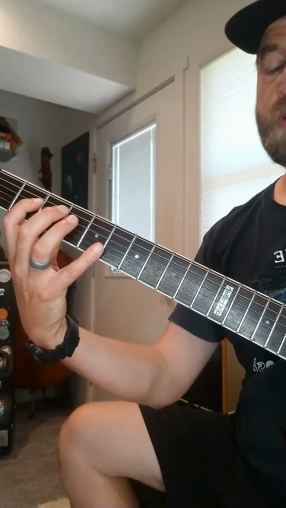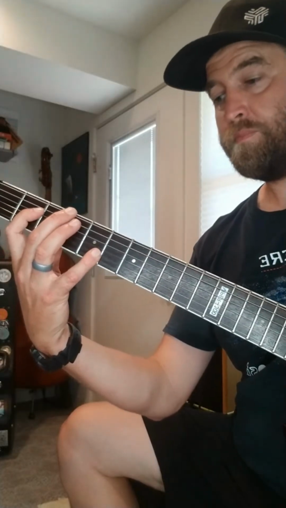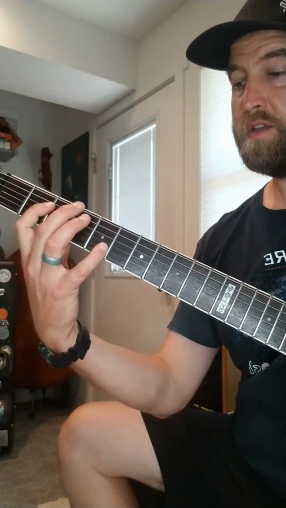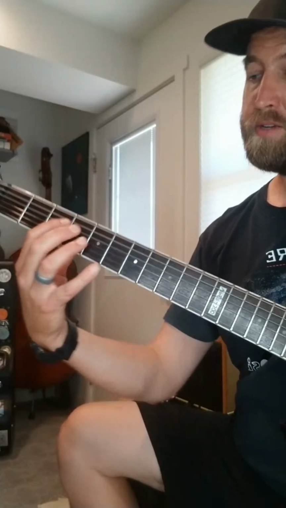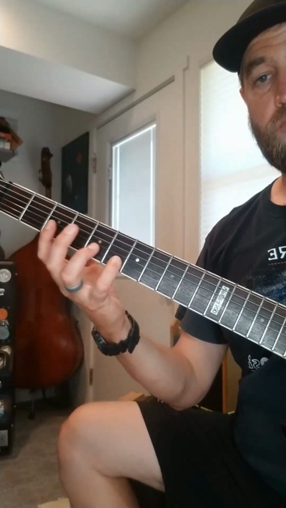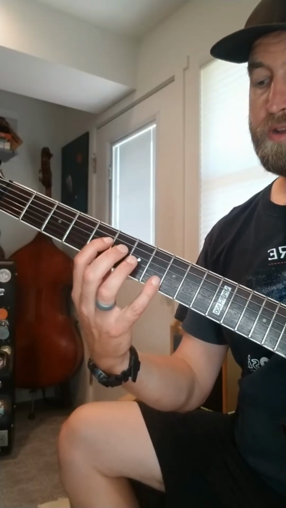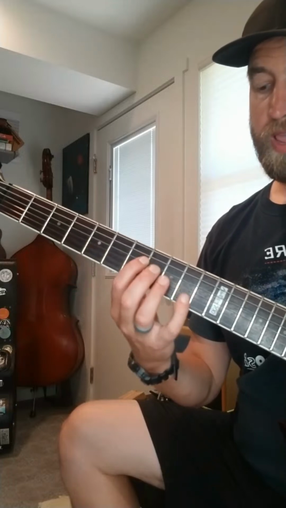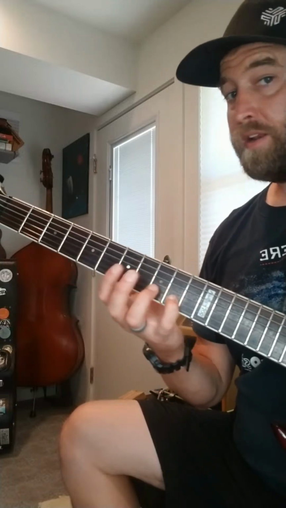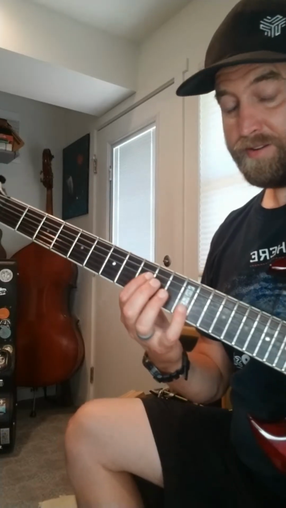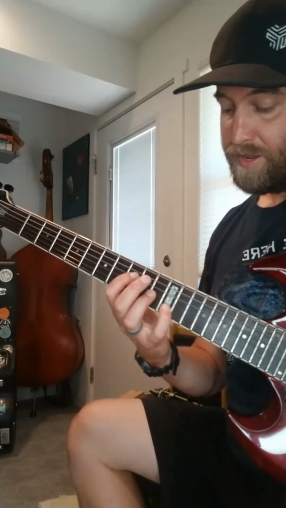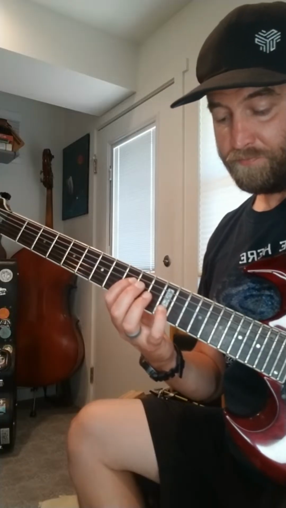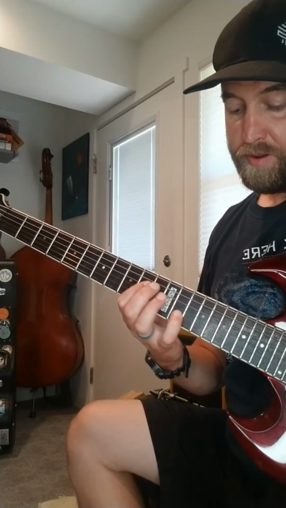Second fret of the D string, fifth fret of the B string. There's your E. So D, E, F, third fret of the D string, sixth fret of the B string. G, eighth fret of the B string. A, 10th fret of the B string. B is your 12th fret of the B string. There's your B, right? And there you're back to C and back to D.